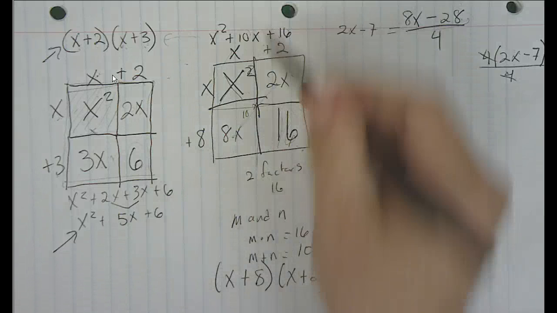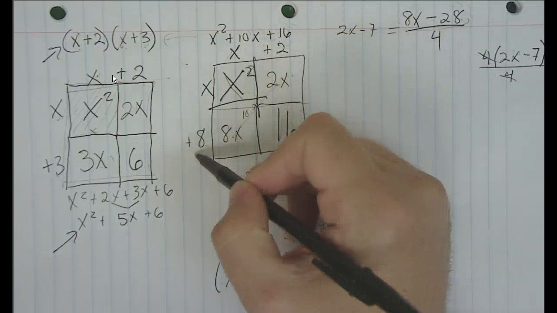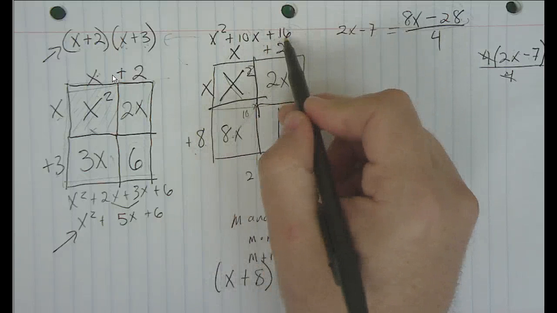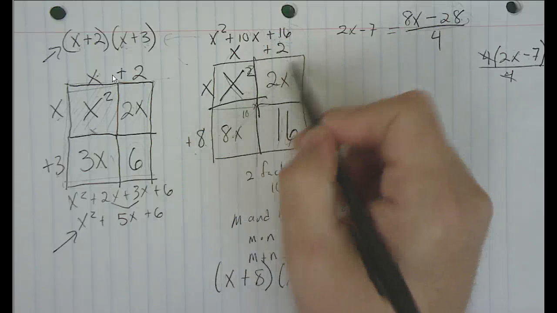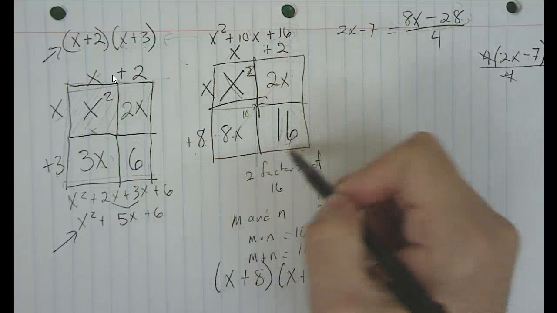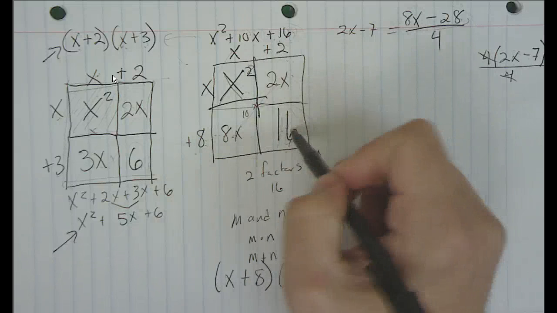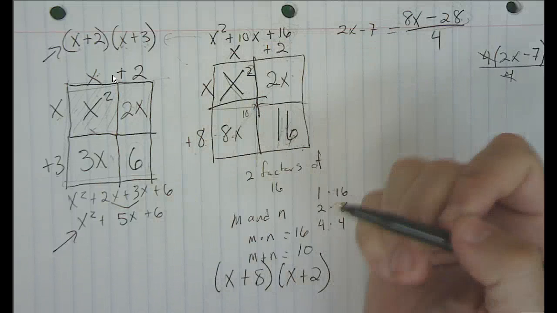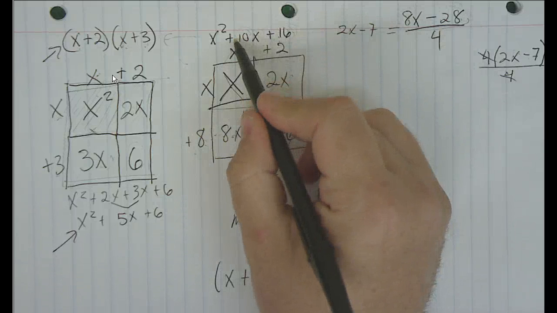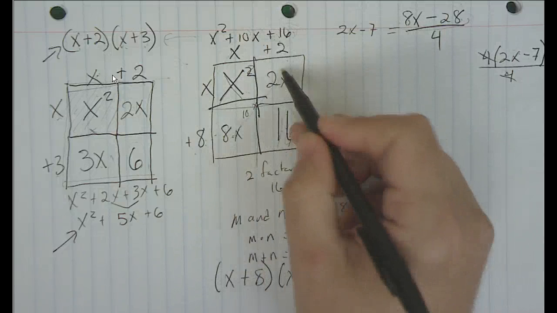Let me give you some tips. If this term is positive, then the signs here and here have to match. And if this sign is positive and the middle sign is negative, then they both must be negative, right? Because for this to be positive, they're both going to have to match, and to add up to a negative, they're both going to have to be negative. When this is positive and this is positive, and they're both positive, then this is going to match and they're both going to be positive.